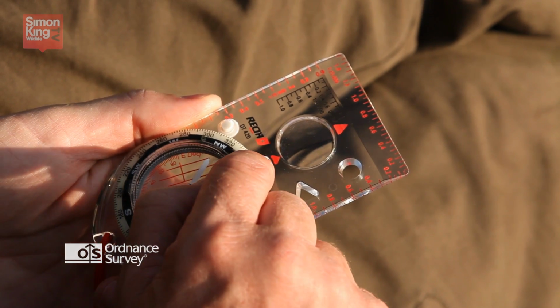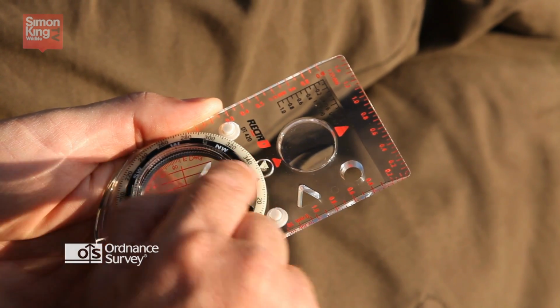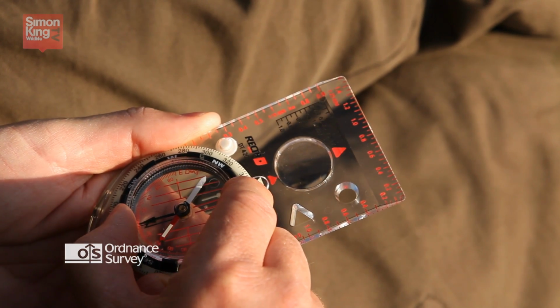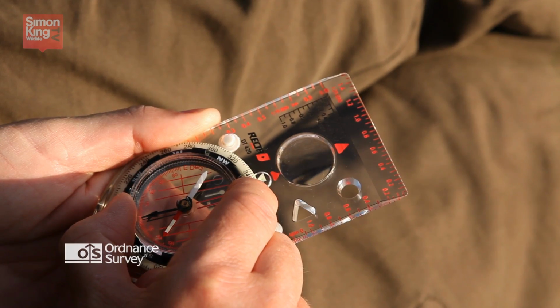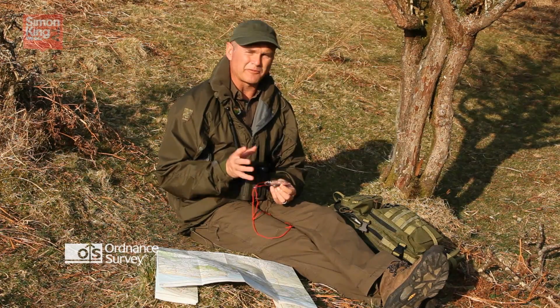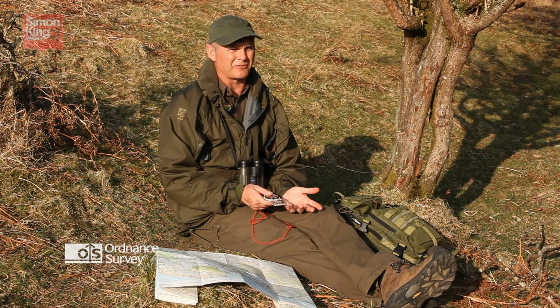This little arrow here at the top of the compass housing by the edge of the bezel is known as the index reading, and it's what gives you your bearing. On this occasion with this compass, it's an arrow, sometimes it's a line, and it's exactly in line with your direction of travel arrow.